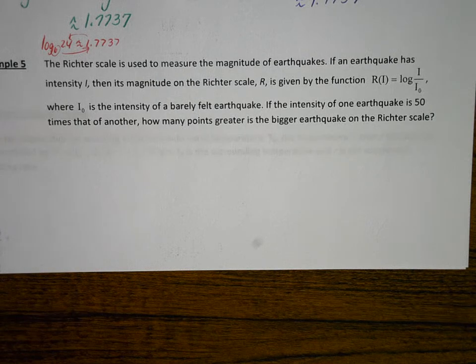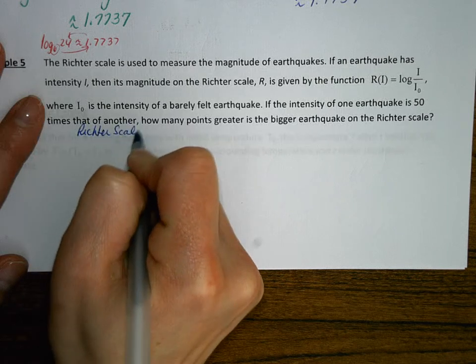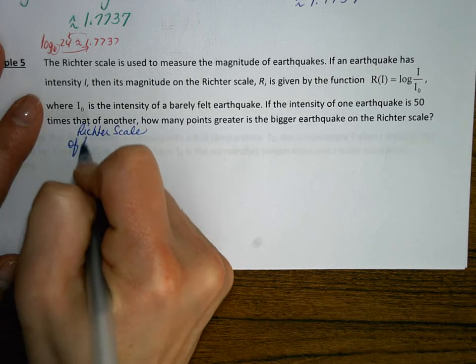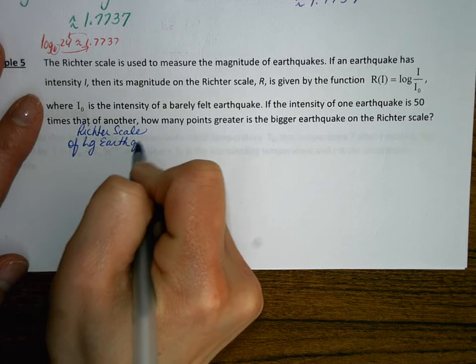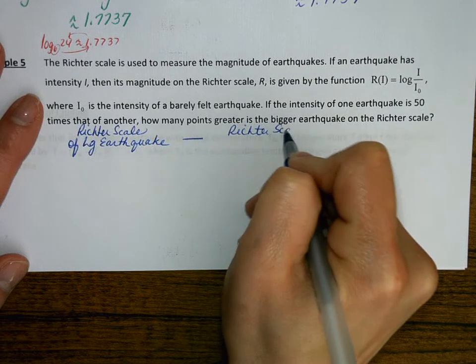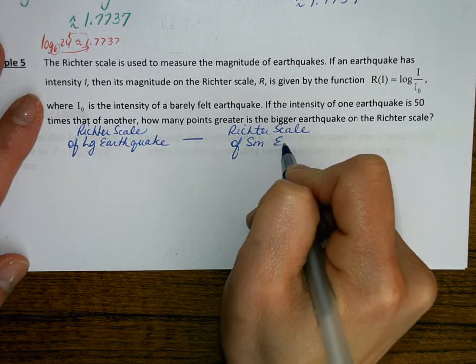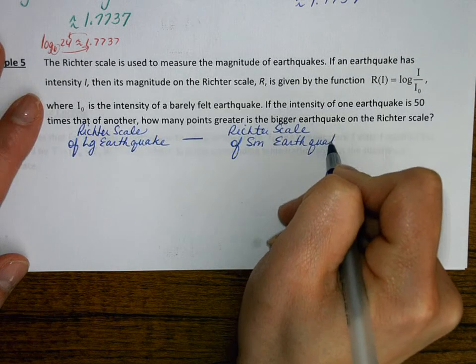I have one building and I want to know how much bigger it is than the other building. What am I going to do? Subtract their heights, right? If I want to know how much bigger something is than something else, that means I'm going to be subtracting. So, let's keep that in mind. That means that I want the Richter scale value of the larger earthquake, subtract the Richter scale value of the small earthquake, to see what the difference is.